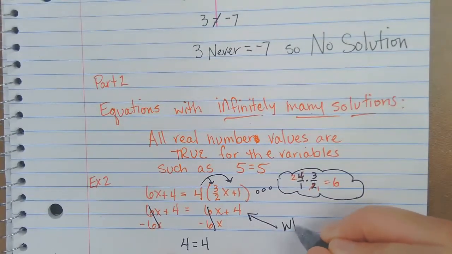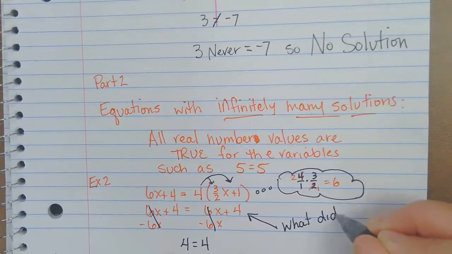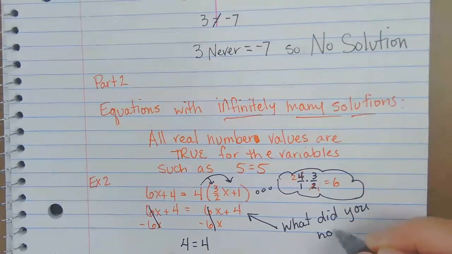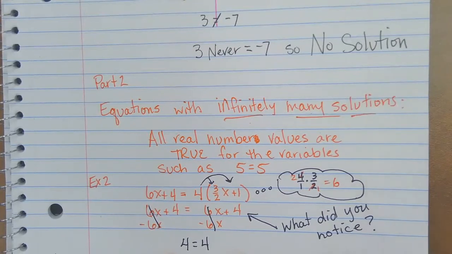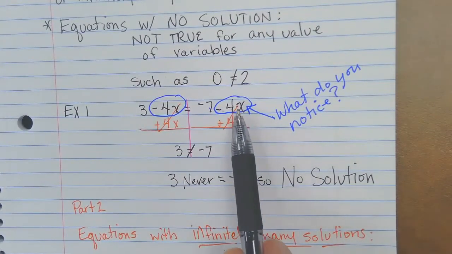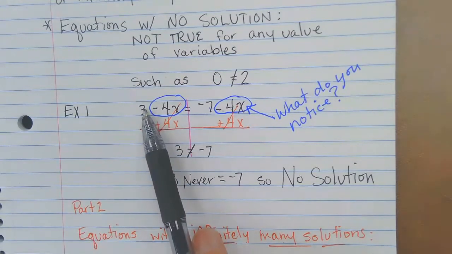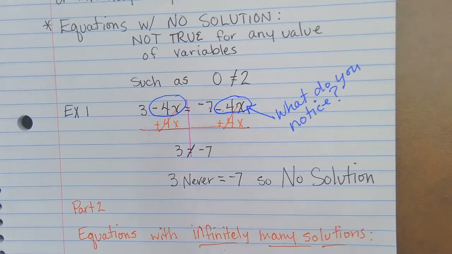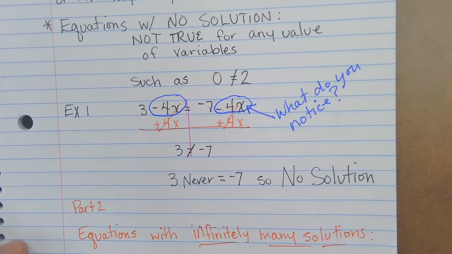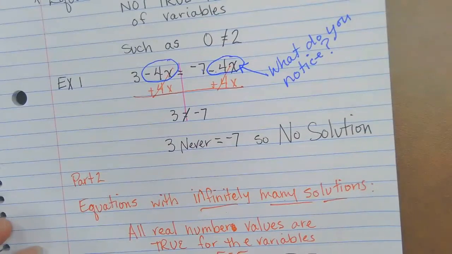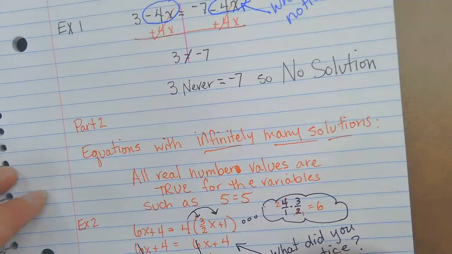So again, what did you notice? On infinitely many, it becomes the same equation. For no solution, what did we notice? We noticed that the coefficient in front of the x value, or whatever variable you have, is the same, but the constant terms that go with them are different. So that can never actually happen. That's the difference between a no solution, and on this one, infinitely many solutions.